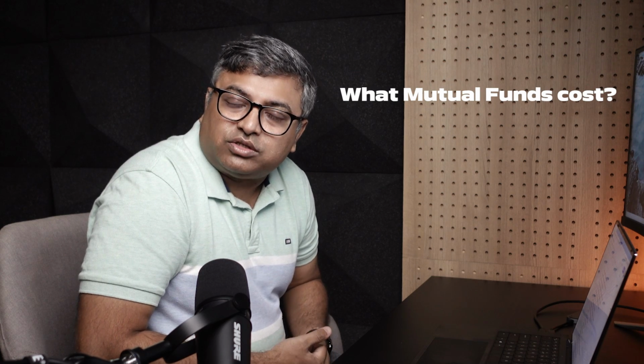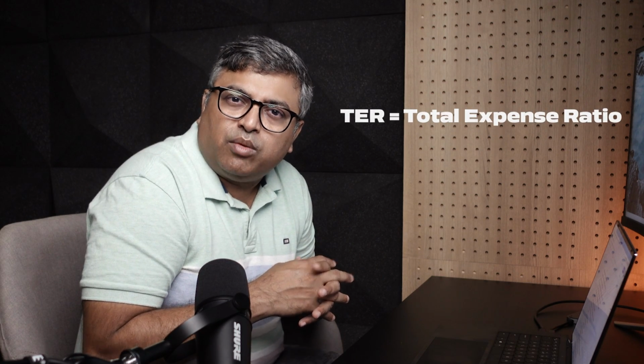So where do you find out what mutual funds cost? Now obviously index mutual funds are doing something. They're buying the stocks in this ratio, they're maintaining this ratio, they're reinvesting the dividends and so on. So they get paid for doing that. Now this payment happens in something called an expense ratio, a total expense ratio, or a TER. A mutual fund tells you its TER is 0.1%. That means for every 100 rupees, 10 paisa out of 100 rupees is paid to the mutual fund company in order for them to have given you an index fund to buy or to sell whenever you want.